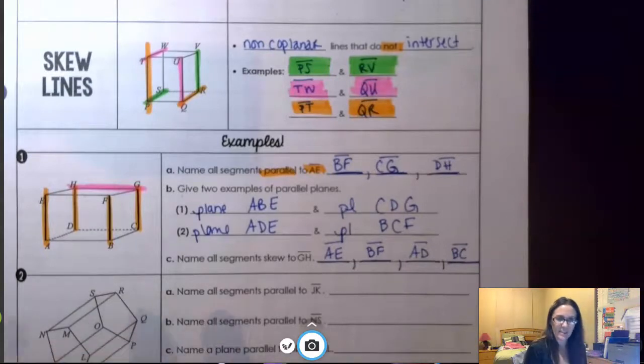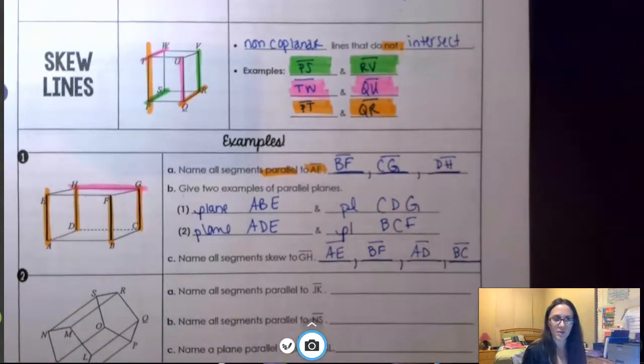I'm going to go ahead and skip this next one. I don't think it's necessary that we do that. If there's any questions, again, you can put sticky notes, highlighters, ask me questions, put questions down so you can come back and ask me in class. Okay, we're going to go to the next page.